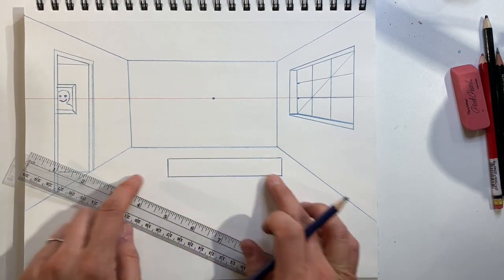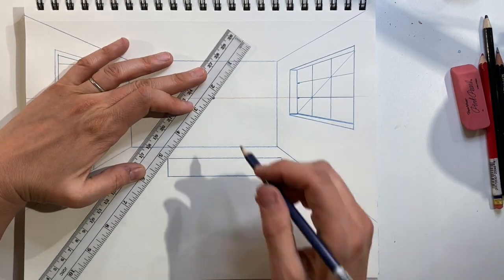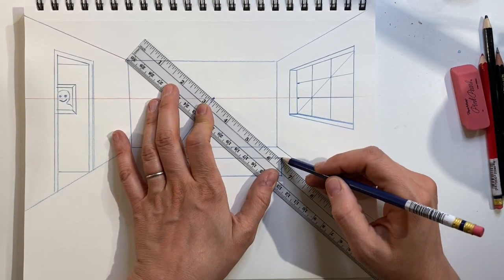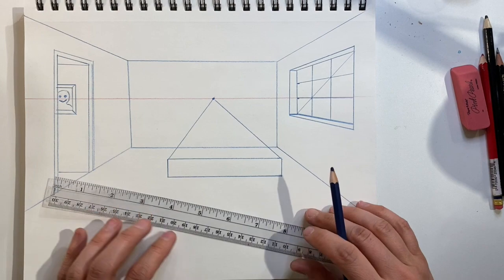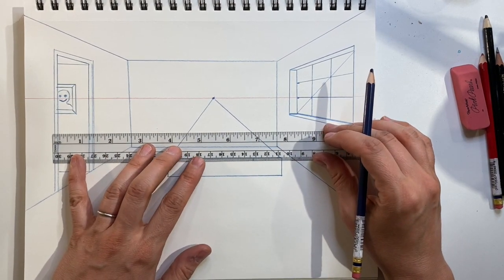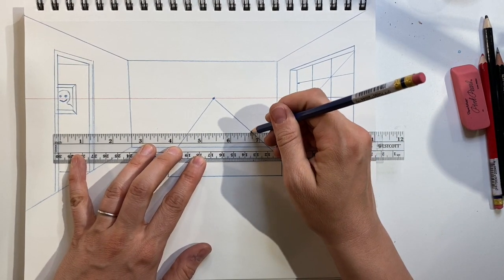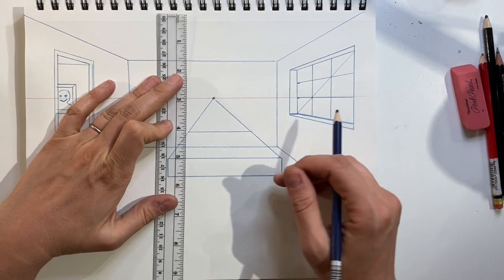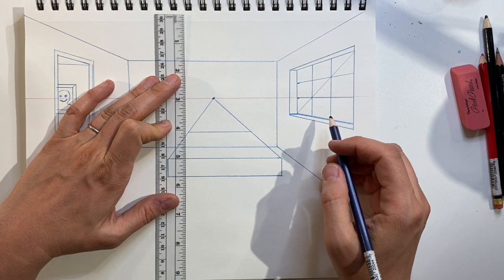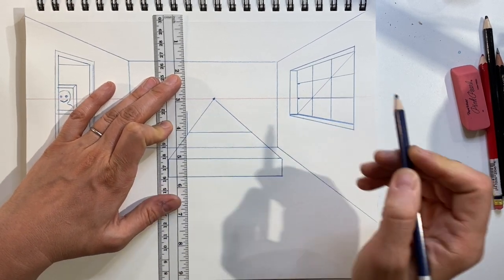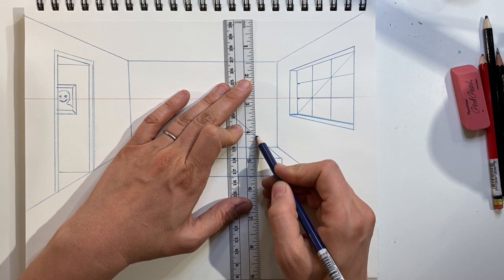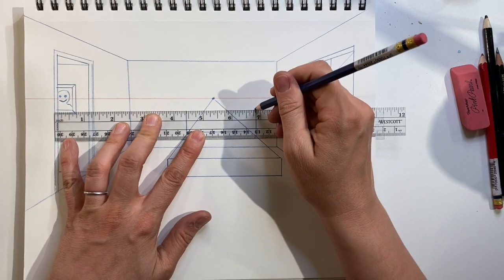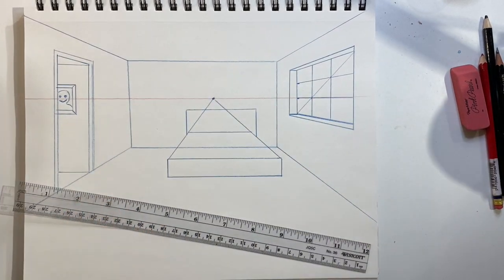So this is the edge of the bed. I'm going to point the sides of the bed to the vanishing point. And I'm going to decide how deep that bed should be. Something like that. And I'm going to give this bed a headboard. So I'm going to just put a vertical line that extends just a little bit outside of the mattress, and a horizontal line is going to be the top of that headboard.